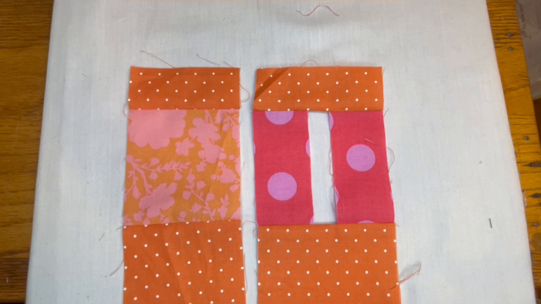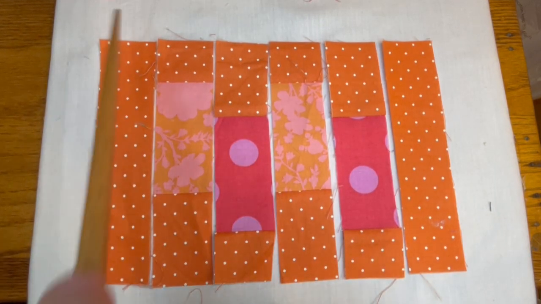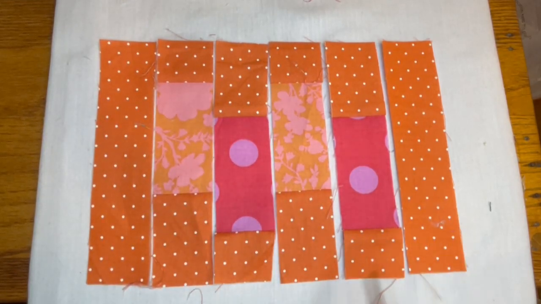So here's the layout. Now we just need to sew the columns together.